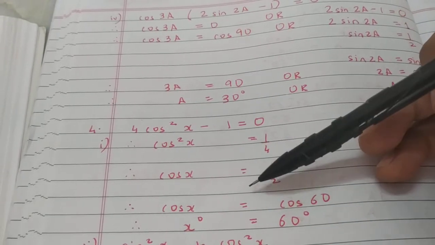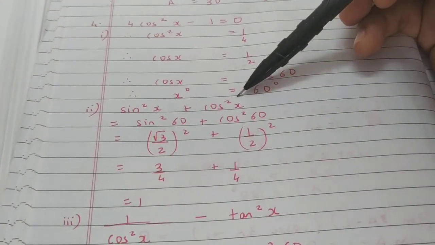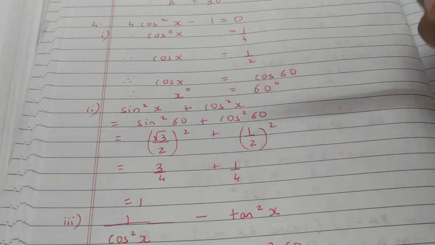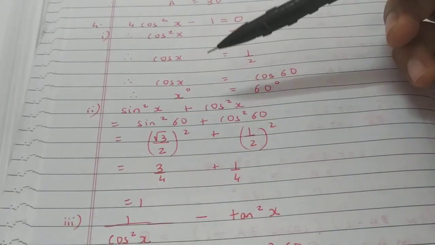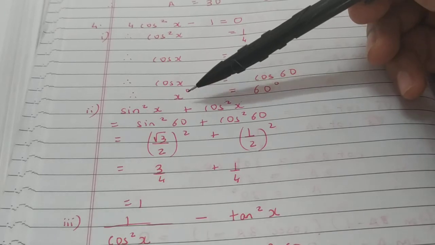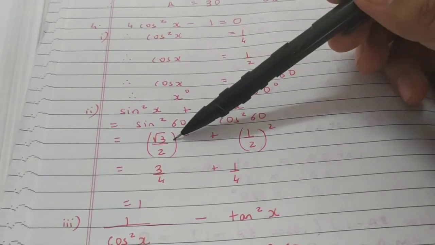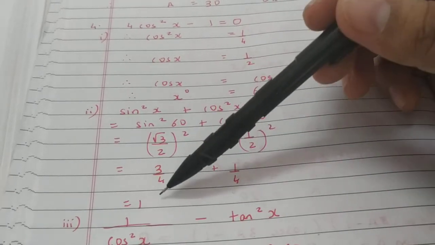And then Roman number 2, we know that sine square x plus cos square x is always equal to 1. That's an identity. But they want us to solve it further and prove it equal to 1. That's why we found the value of x. So let's substitute the value of x as 60. Write the respective values. Don't forget to square it. And then obviously the answer will be 1.